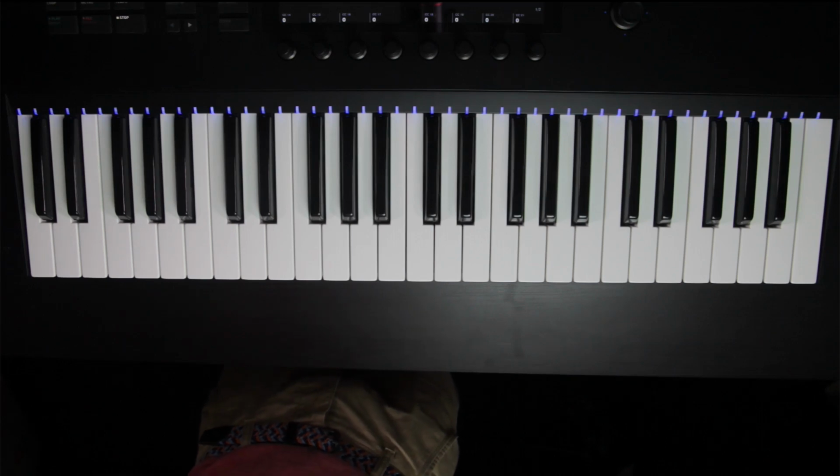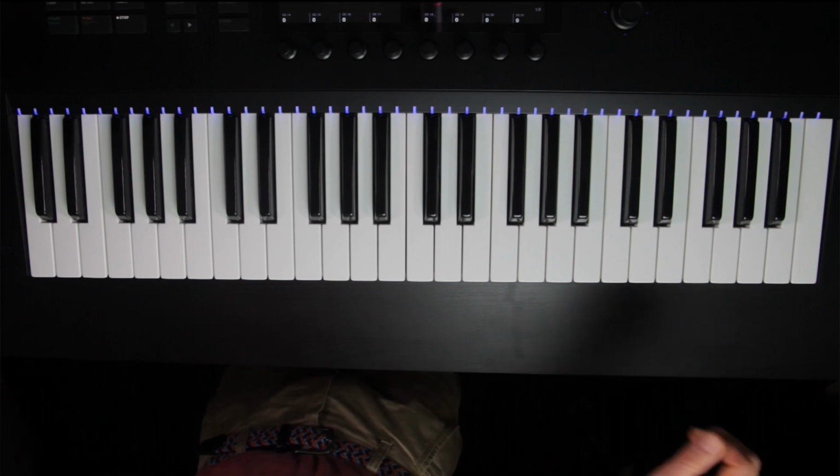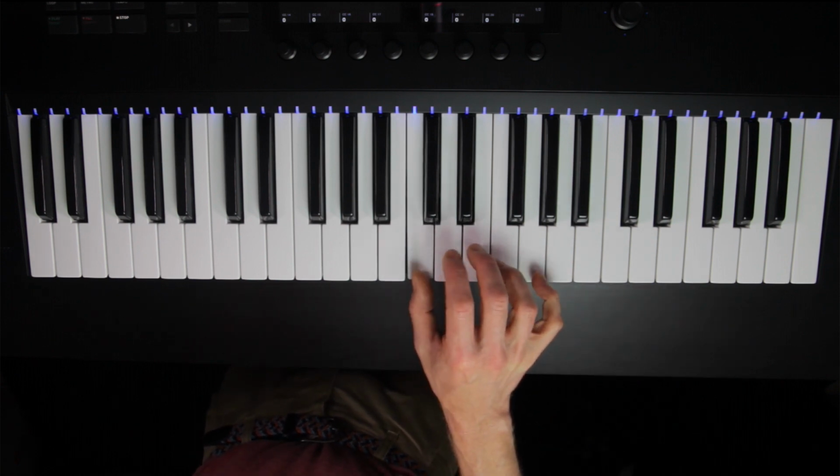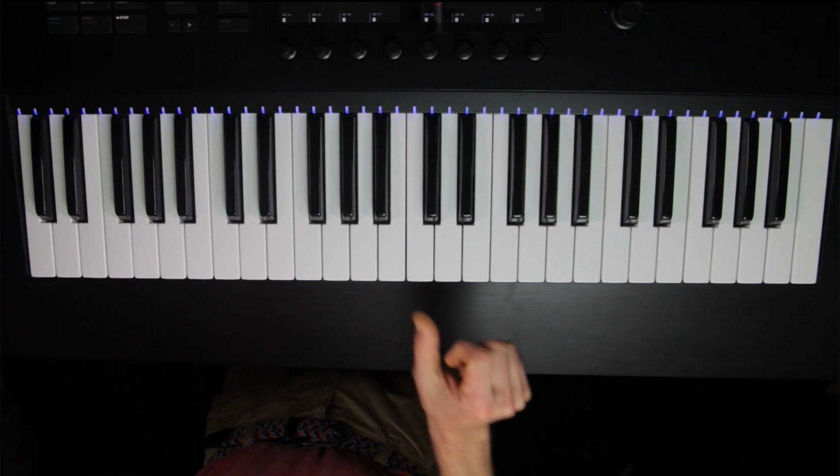Now let's take a look at triads. This is the simplest chord, as it's just 3 notes, and the most common triad you find in a key is notes 1, 3, and 5, as you might have guessed. So, a major triad in C is notes C, E, and G.